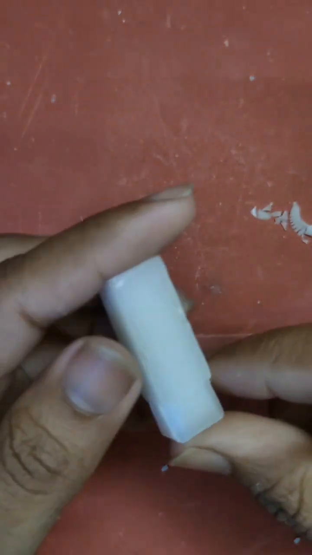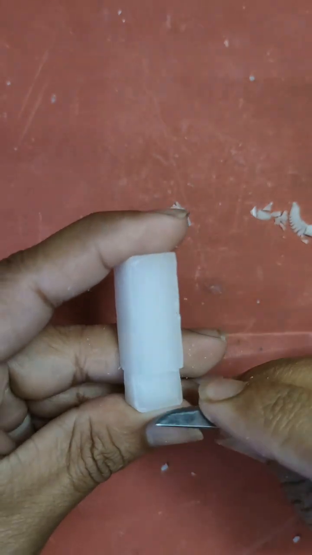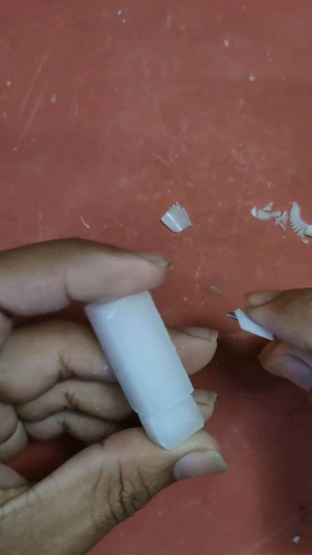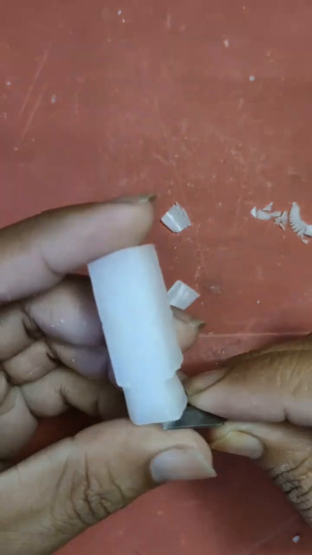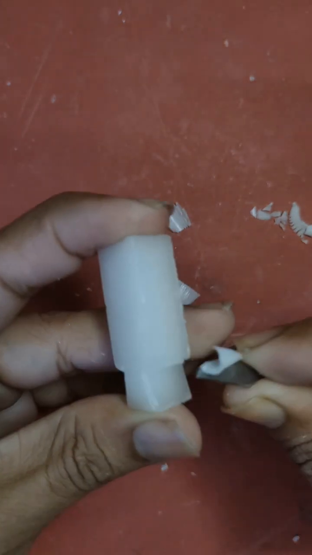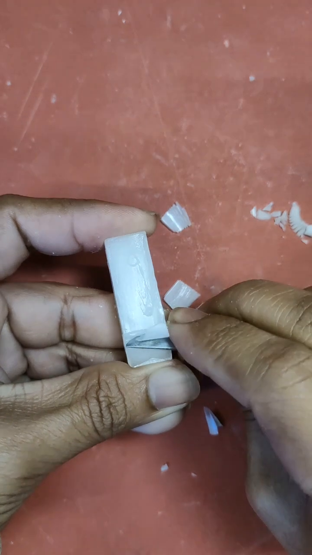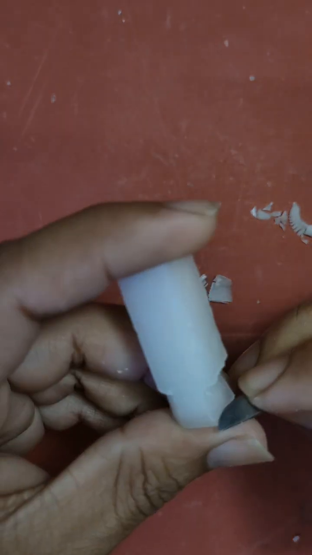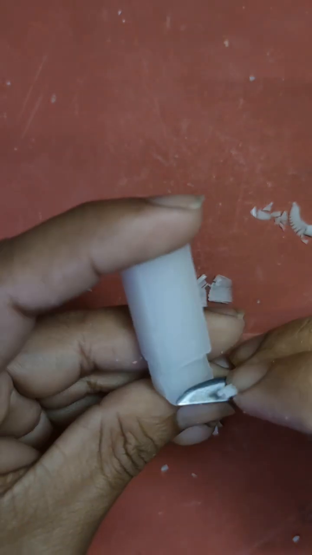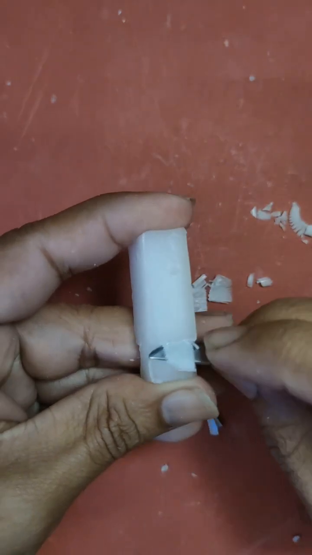After removing the edges, we'll go for the surface in this manner. Be careful to not exit the line we marked. Do the same for the opposite side also.